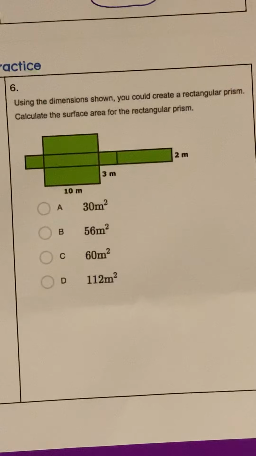So using the dimensions shown, you could create a rectangular prism. So when you fold this up, you'll get a rectangular prism, or like a Christmas box or a birthday present box. We're going to calculate the surface area. So the surface area, remember, is all of the material for the outside. Everything on the outside will take space. So, for example, the wrapping paper for the Christmas present around the box, that's what we're covering. The wrapping paper is covering the surface area.